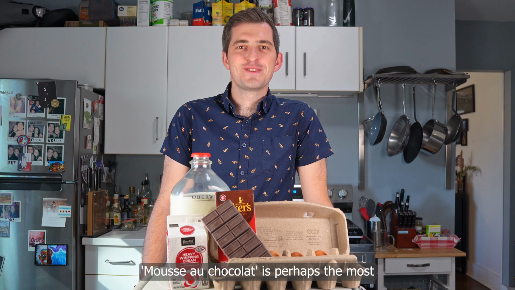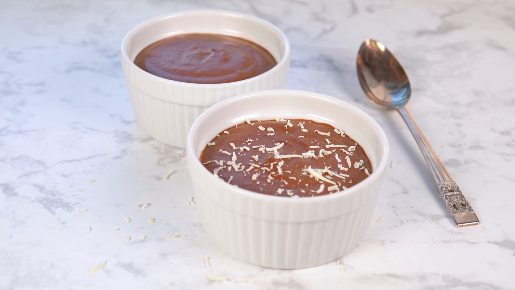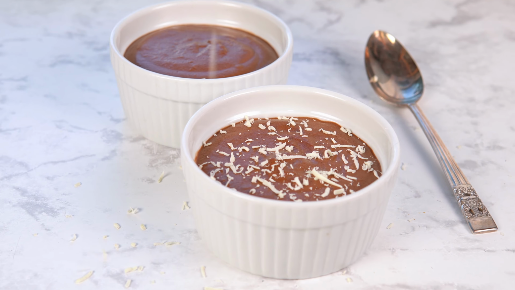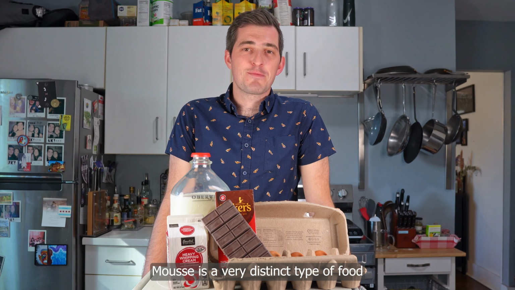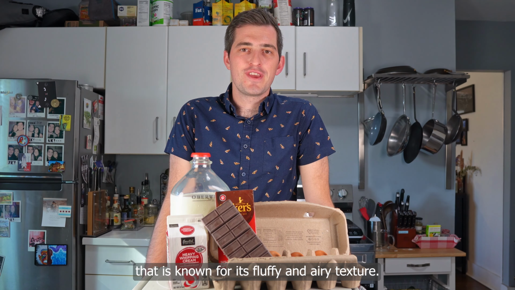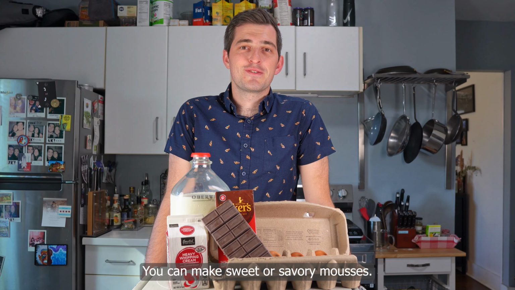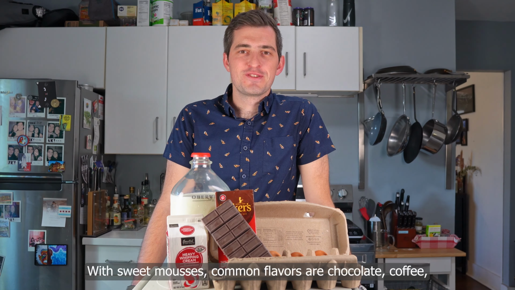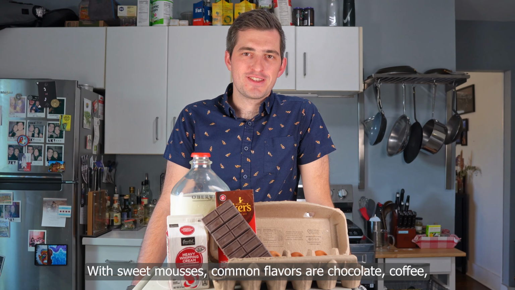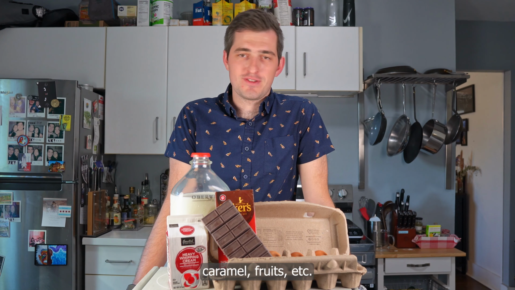Mousse au chocolat is perhaps the most classic French dessert. Mousse is a very distinct type of food that is known for its fluffy and airy texture. You can make sweet or savory mousses. With sweet mousses, common flavors are chocolate, coffee, caramel, fruits, etc.